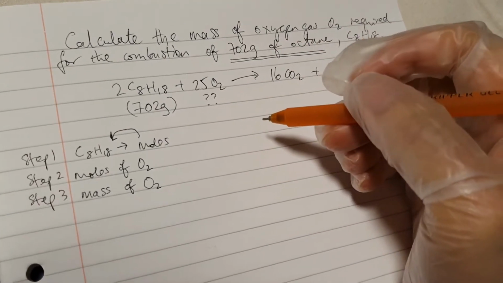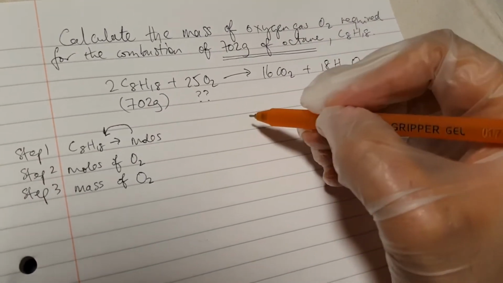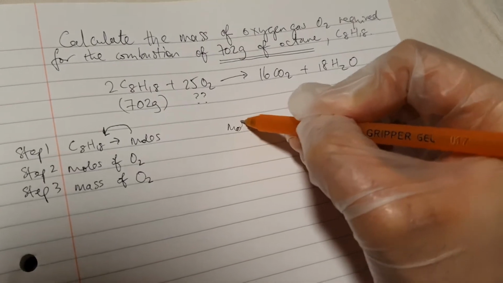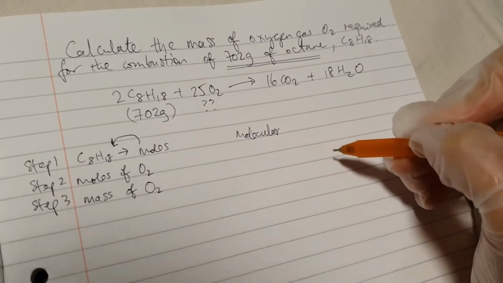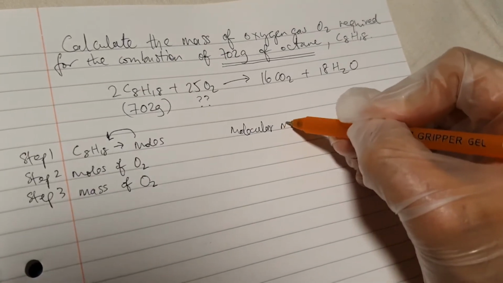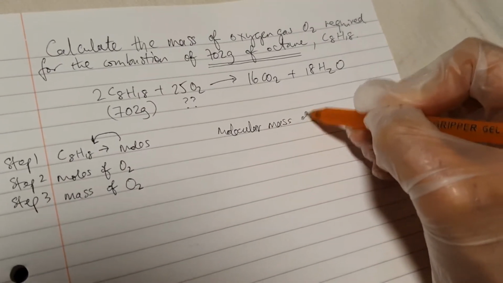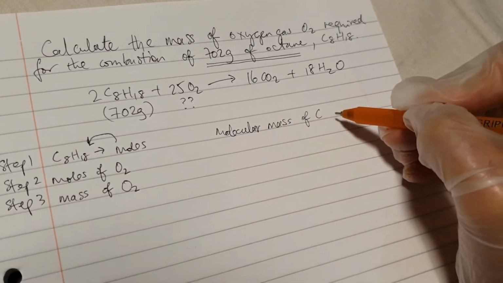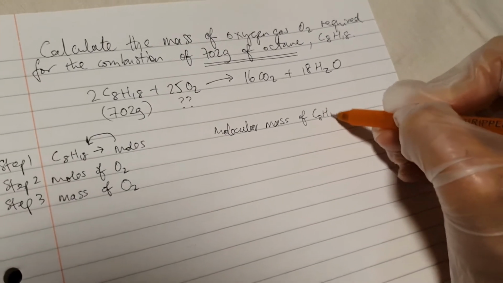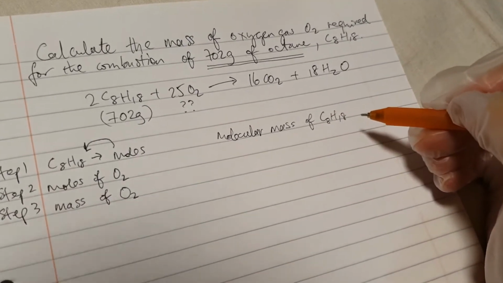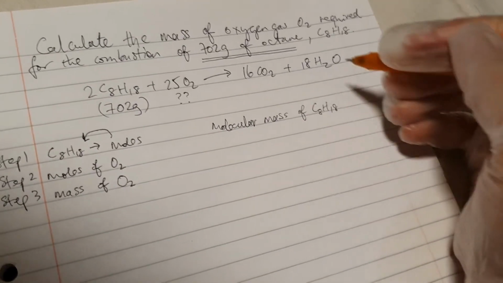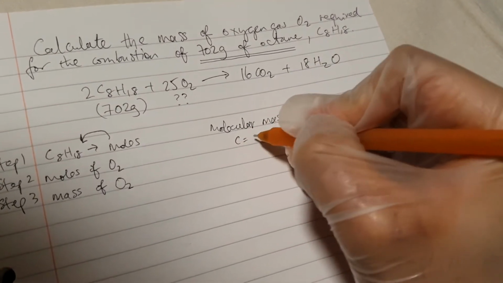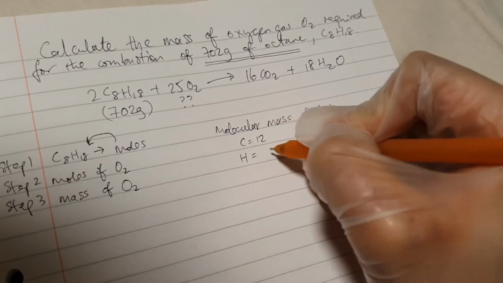Alright, so let's work out the molecular mass of C8H18. Now we know C is 12, H is 1.